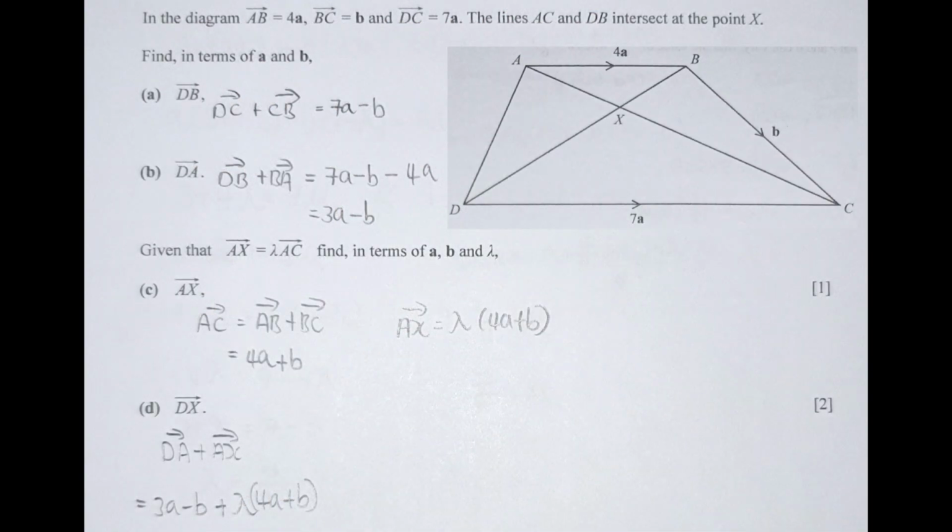Question 9. This is actually a vector question. It's literally the same as your mathematics, just they like to add in additional unknowns to confuse you. So from D to B, it's actually DC plus CB. DC is 7a, and we don't have CB's value, but we do have BC. So by changing the direction you have to add a negative to the b. So your DB's value will be 7a minus b.